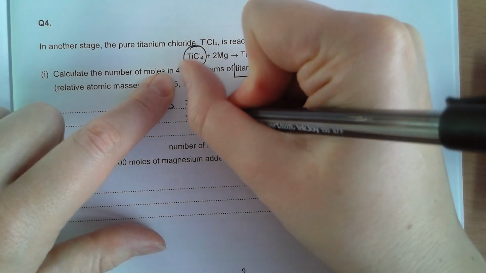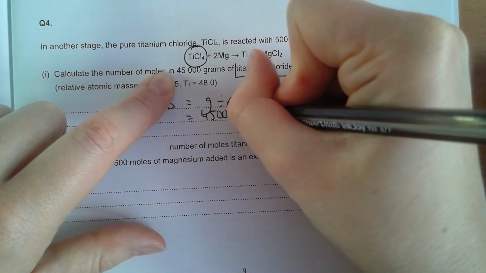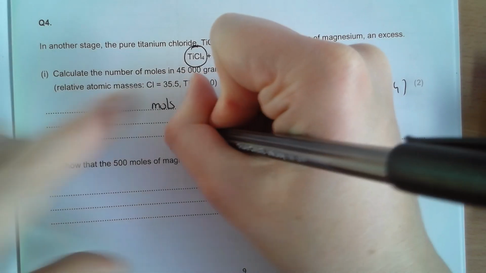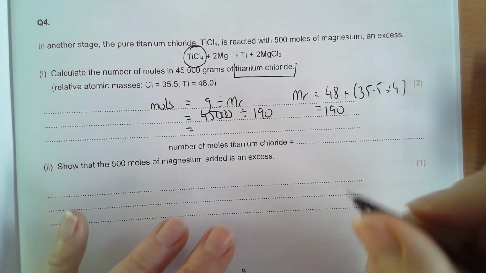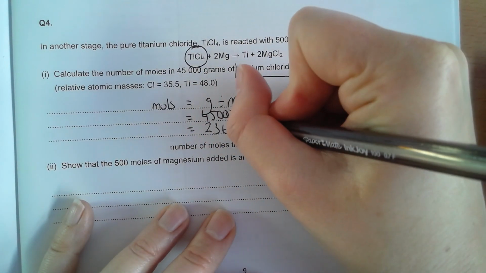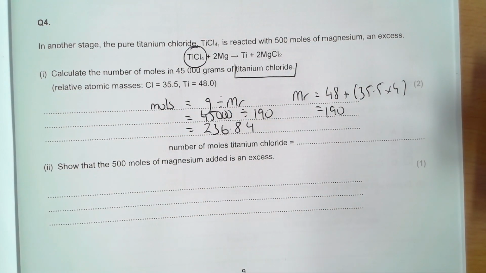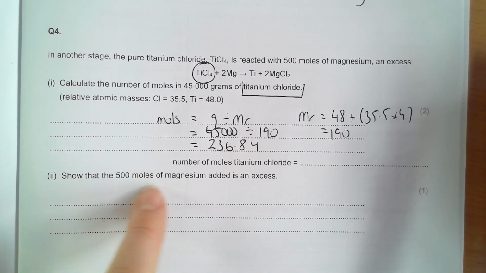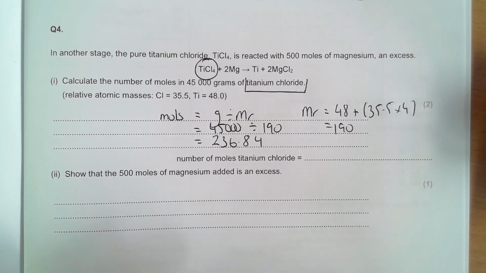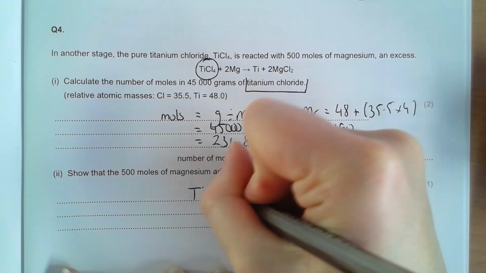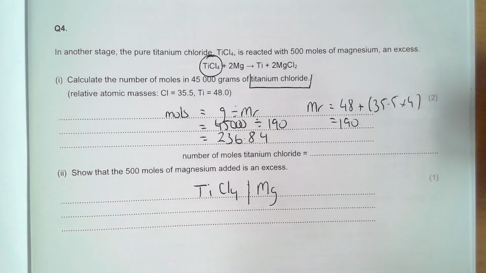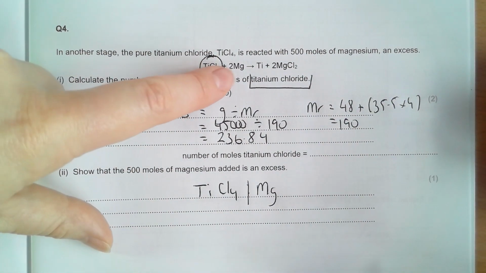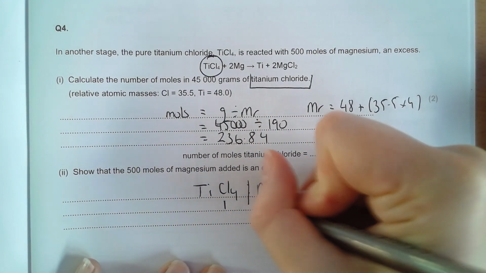And then my grams, I've got 45,000 grams. My Mr is 190, so I do 45,000 divided by 190. And I get an answer of 236.8. And again, it doesn't ask me for a balanced equation. And the next bit is the bit that's different. Show that 500 moles of magnesium added is in excess. Okay, so they're asking me to look at titanium chloride and magnesium. And if I look at the ratio between titanium chloride and magnesium, I've got a 1:2 ratio.